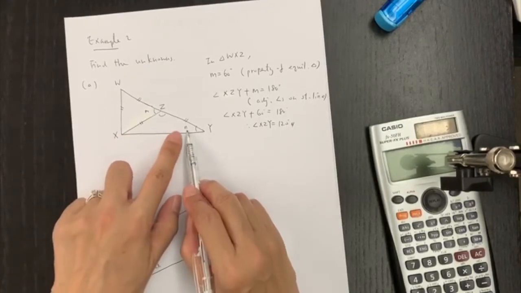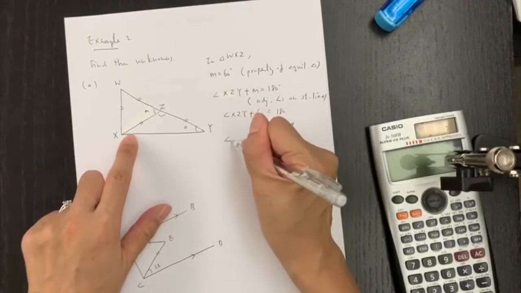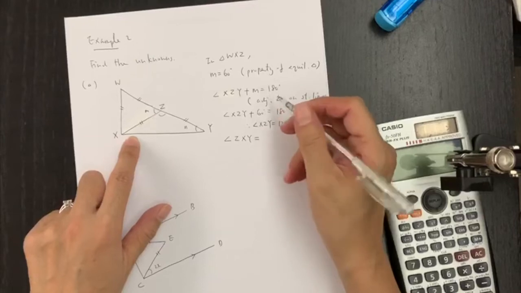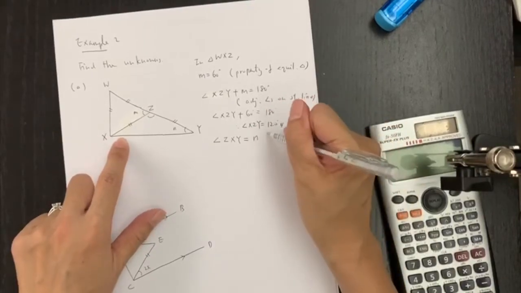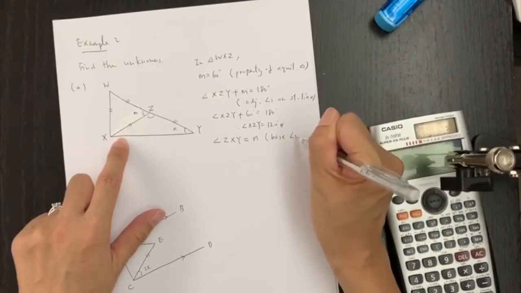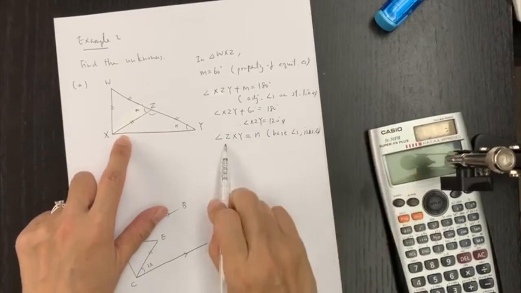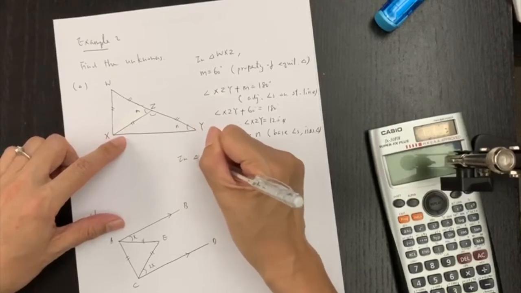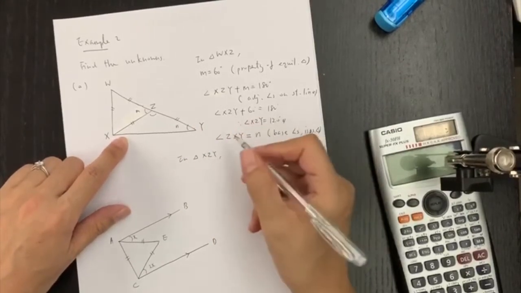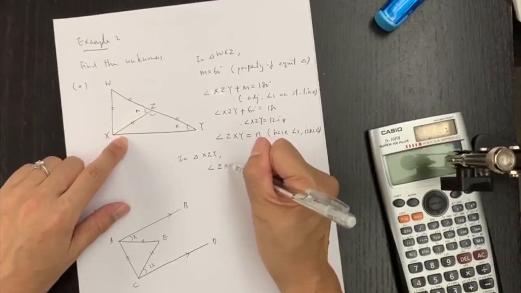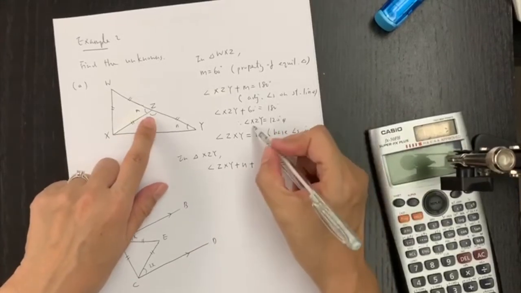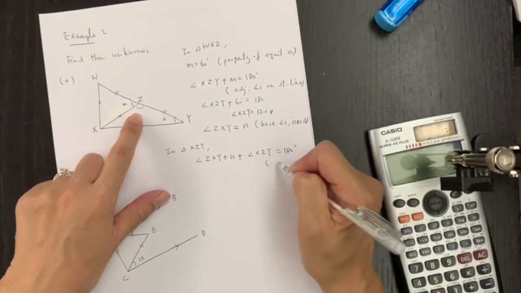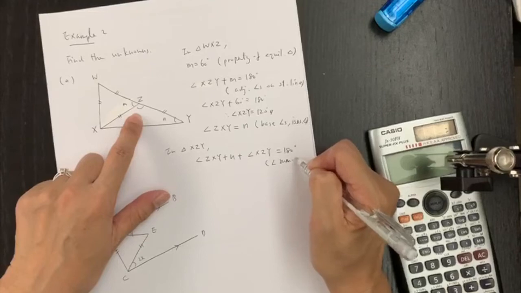Okay, and how do we find N? N should be the same as this, right? So what is the name of this? So ZXY should be the same as N, right? Yes. And the reference is base angles of isosceles triangle. Okay, so therefore I can join these three together in triangle XZY. I have this ZXY plus N plus this one XZY is equal to 180. So the reference is angle sum of triangle.